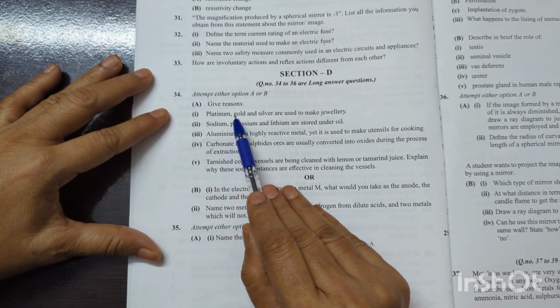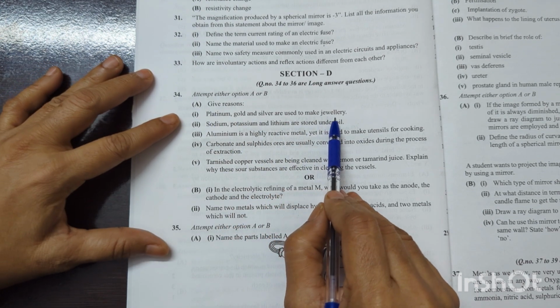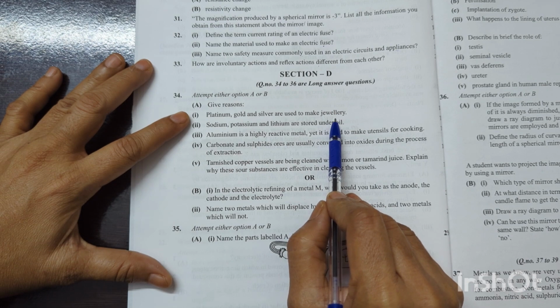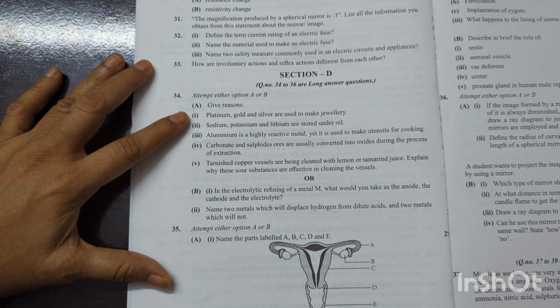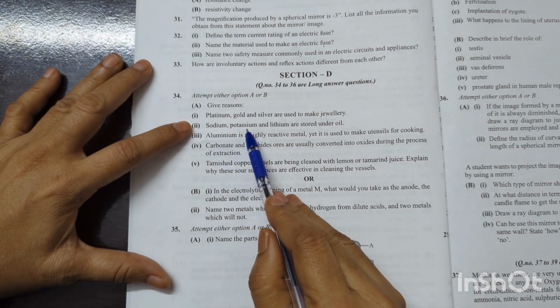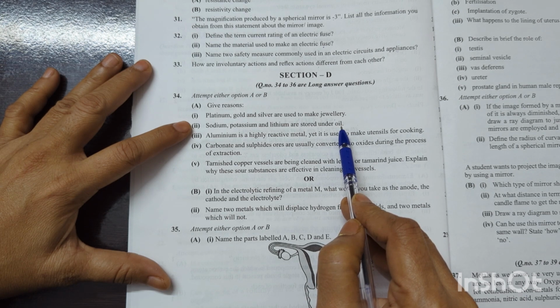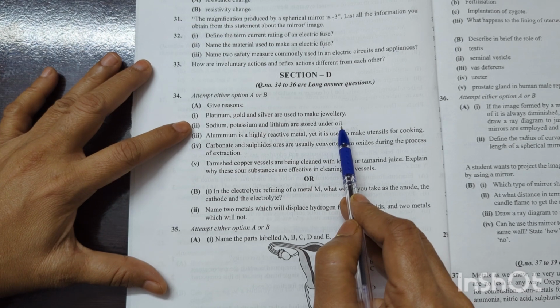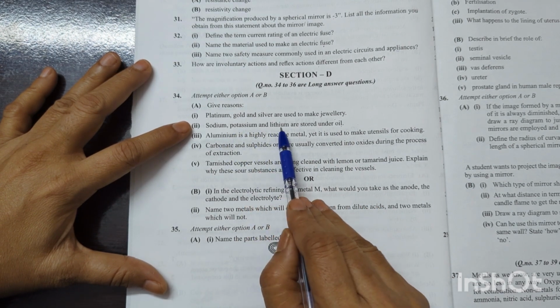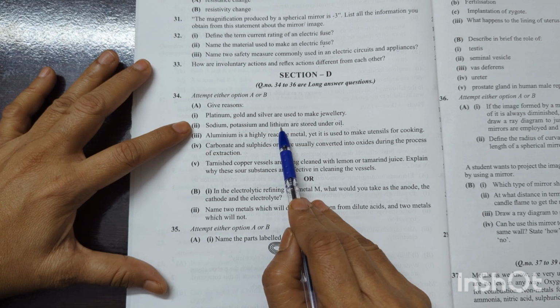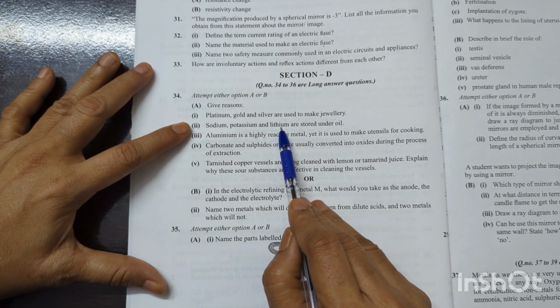Give reasons. Platinum, gold, silver are used to make jewelries. It's because they are least reactive metals. So they don't very easily react with air, water. They shine. They are lustrous metals. Sodium, potassium, lithium are stored under oil because these are highly reactive metals. A little bit of moisture, a little bit of air exposure will make them burn. So these three are stored in kerosene to cut off the air and water supply.